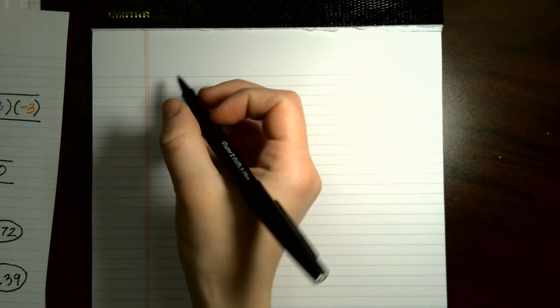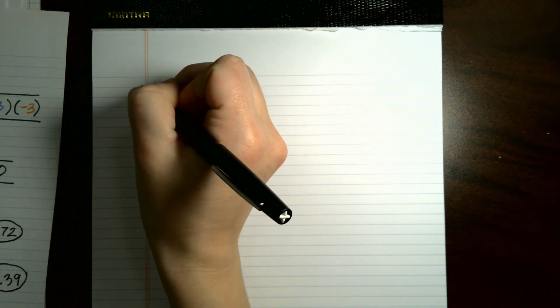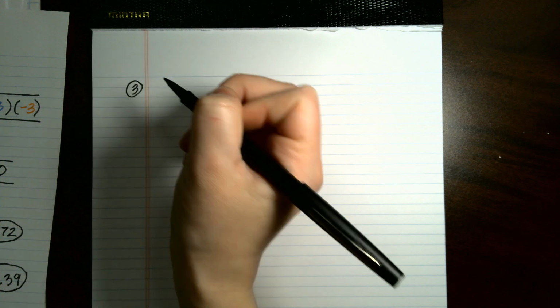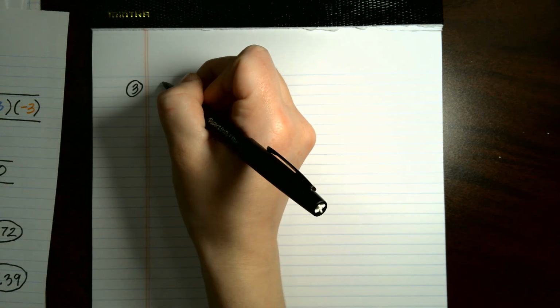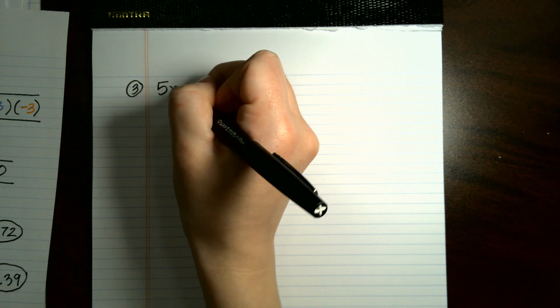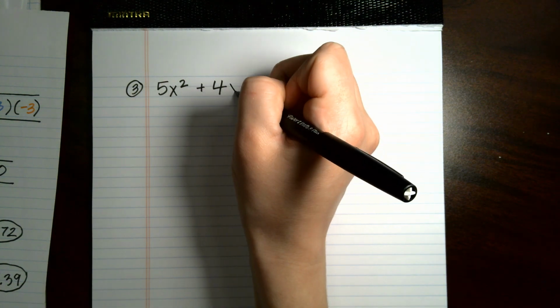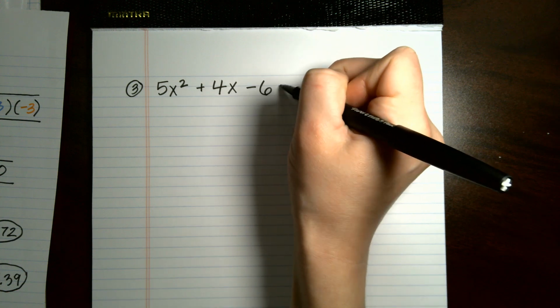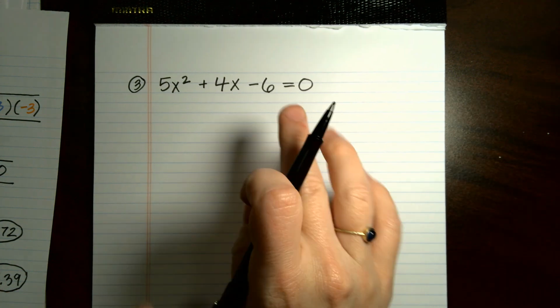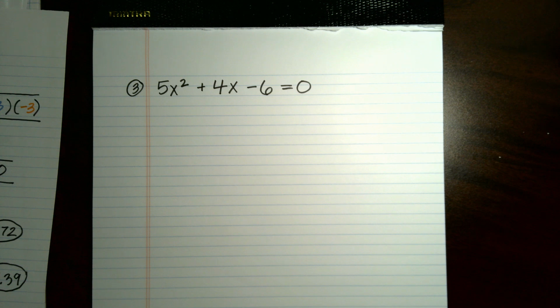Do this on your own. For number 3, I want you to try 5x squared plus 4x minus 6 equals 0. Okay, I want you to find the values of x using your quadratic formula.